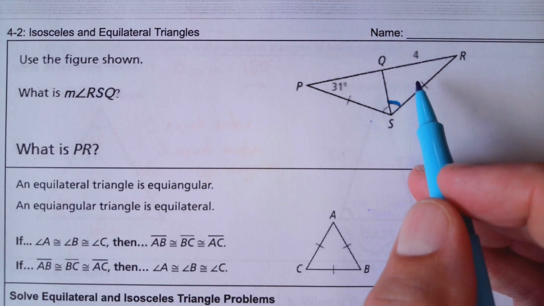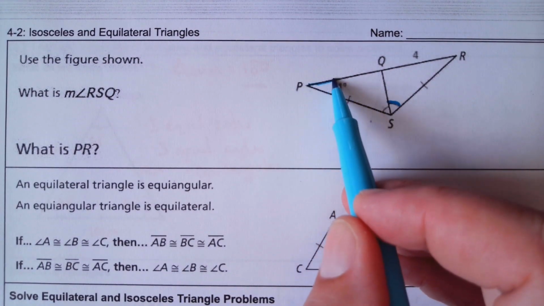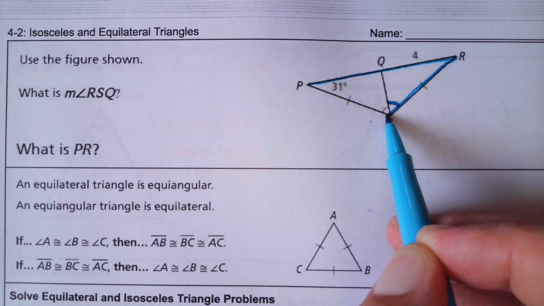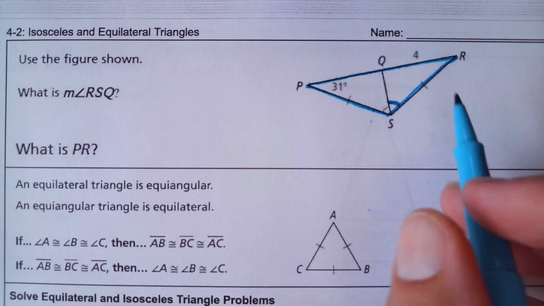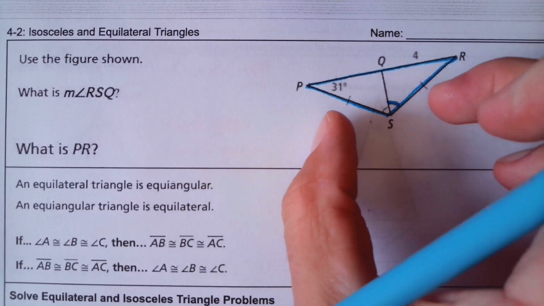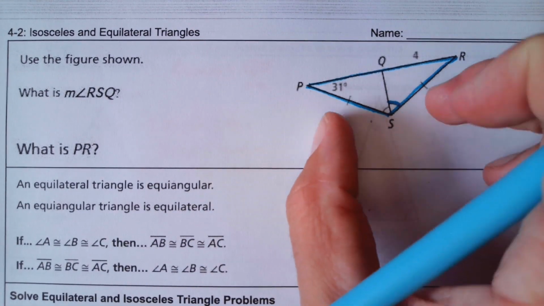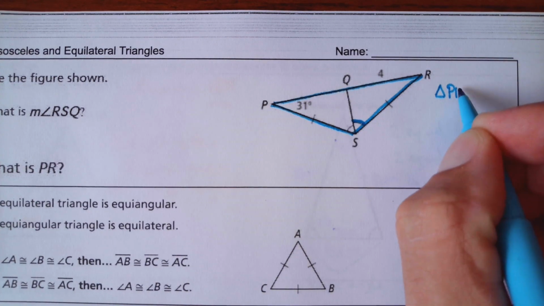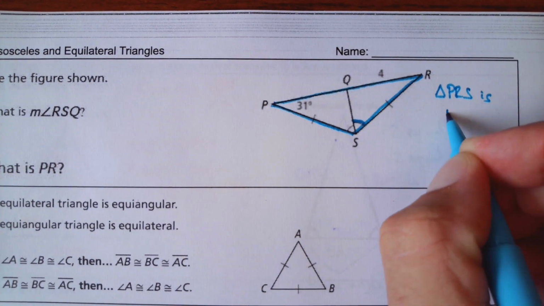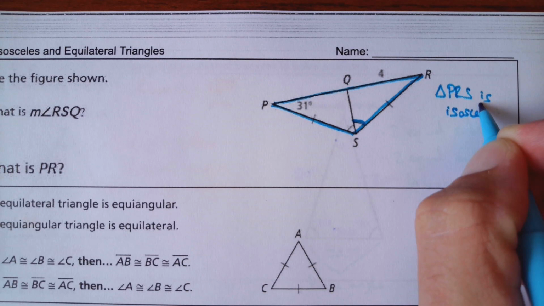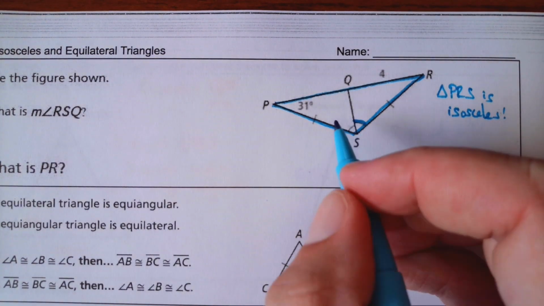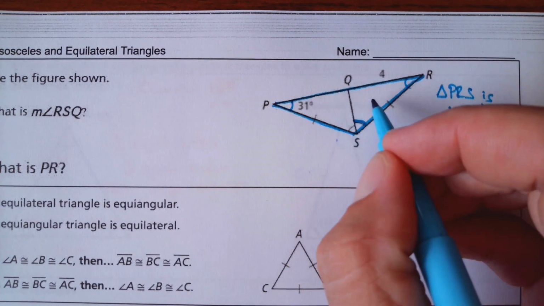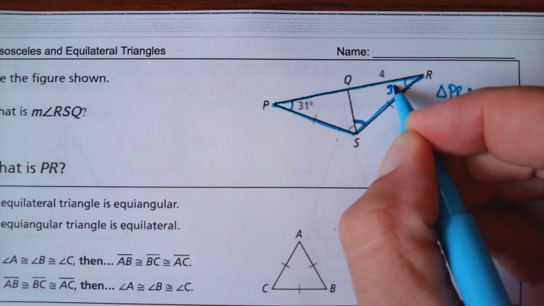So I see two triangles here, but I also see a big triangle, PRS. And I notice that PRS, these two sides are the same, which means that this is an isosceles triangle. So triangle PRS is isosceles. So this side and this side are the same, which means that this and this are the same. So that means that this is 31 degrees and this angle is 31 degrees.